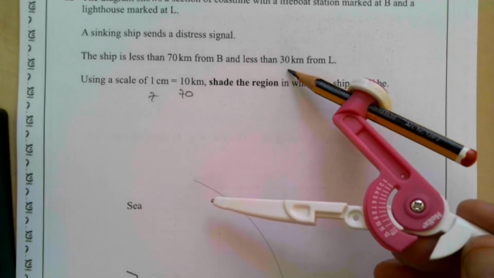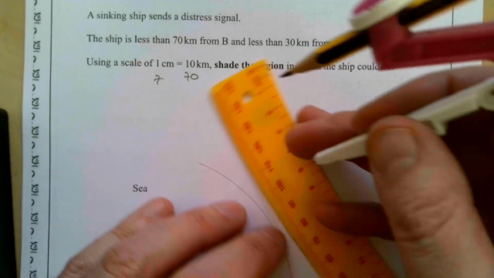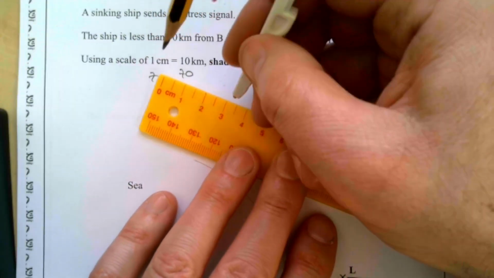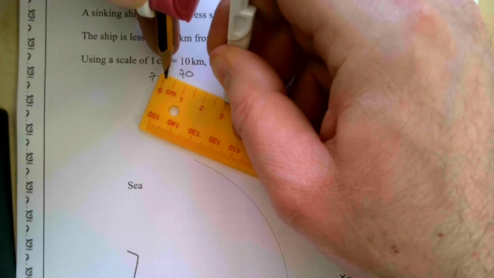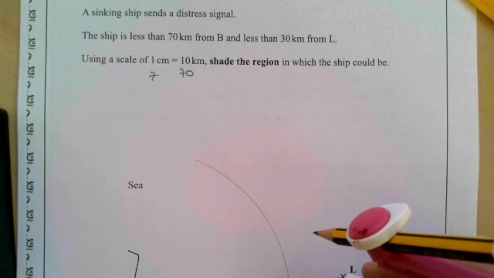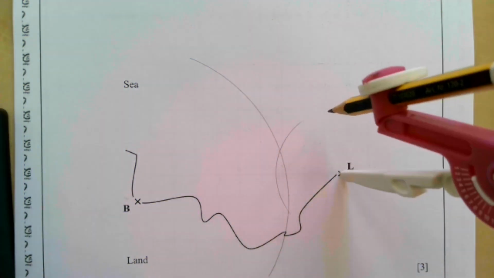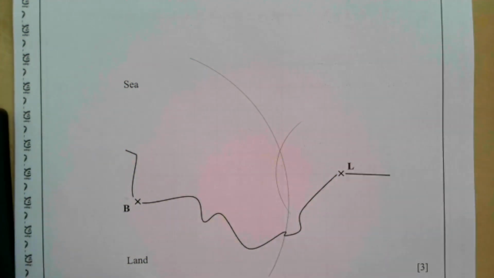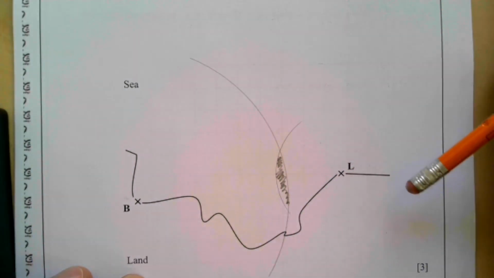It then says less than 30 from L. So again, I'm going to set things equal to 3. Let's actually do it here so hopefully you can see. That's on 3, and that's 3 centimeters there, with my compass. And that's all we need really. It's the 2 bits where those crossed. Shade the region in which the ship could be. And that's my region there.